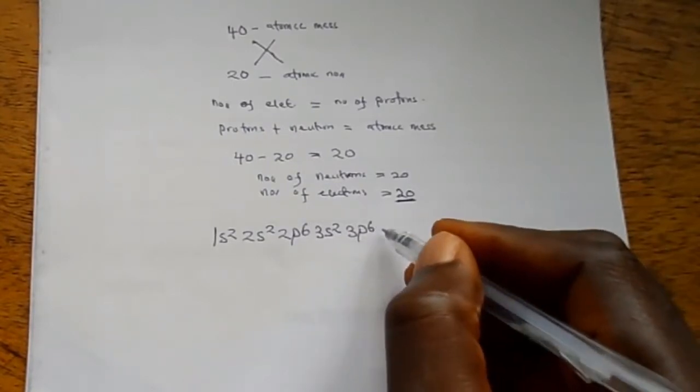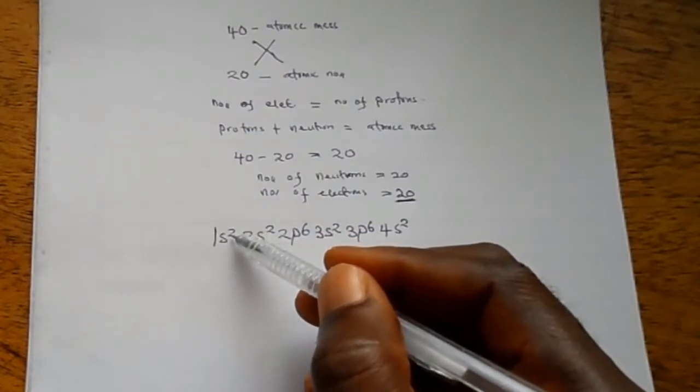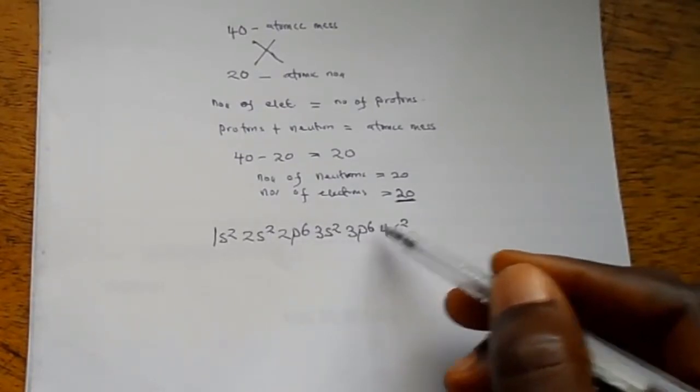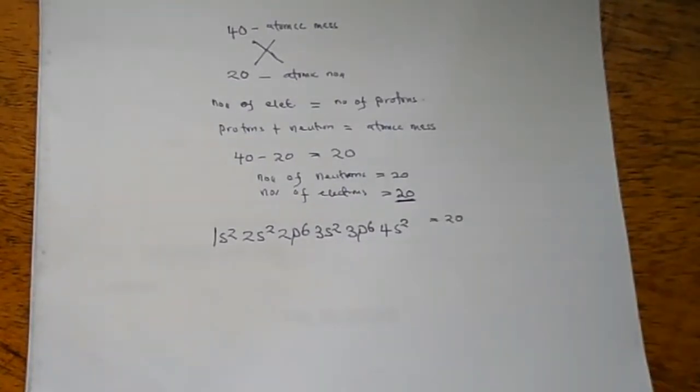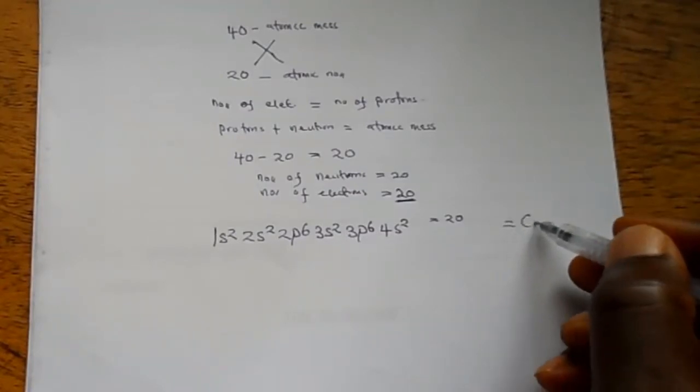3p6, and 4s2. When you add this number, 2 plus 2 plus 6 plus 2 plus 6 plus 2, it's going to give you 20. That's the number of electrons. So this is your answer. And obviously this element is calcium.